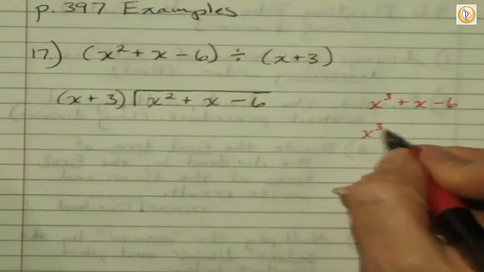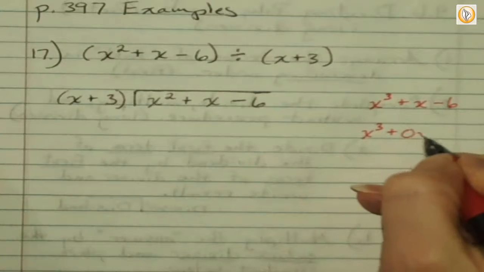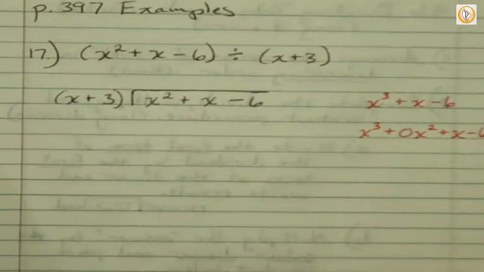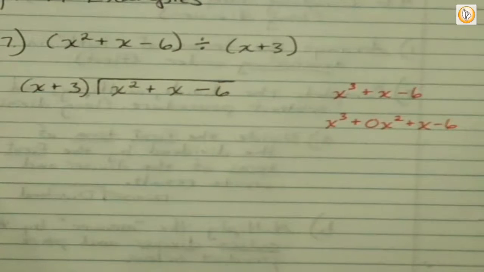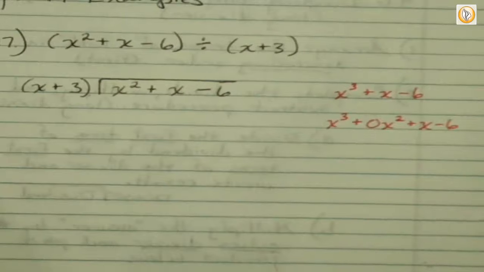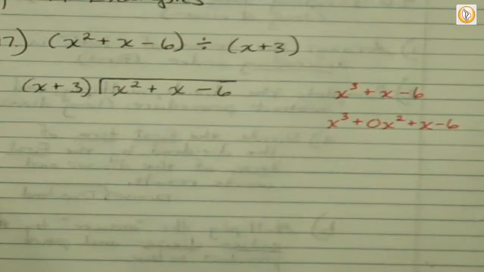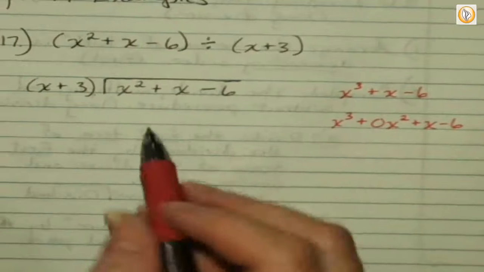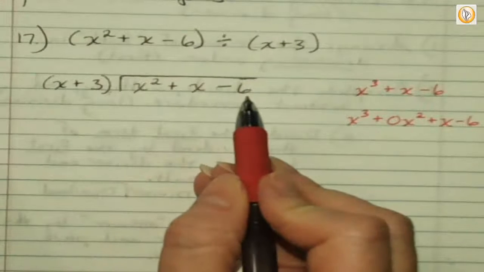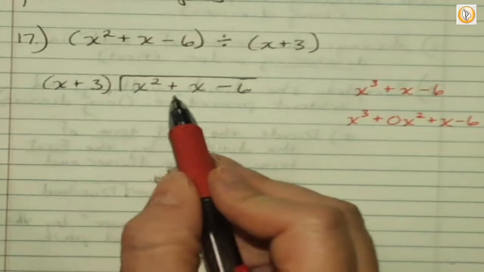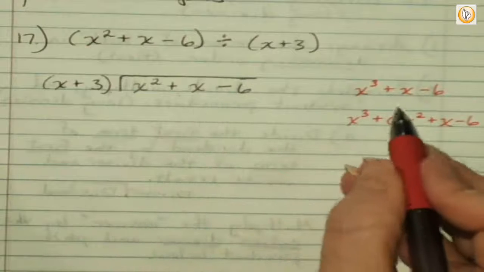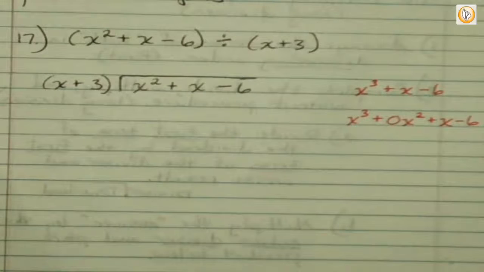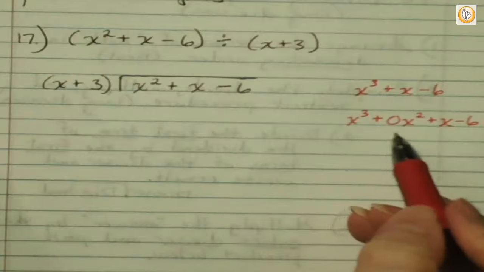So whether you like it or not, we have to put in a placeholder later on. If you have 0, then it's useless. No, it's not. Why are you arguing with math? So you have to check: is everything in descending order? Yes. Is there anything missing? Like, remember the x squared was missing? No. Thank you, Jesus. We can move on and not have to do any of this.